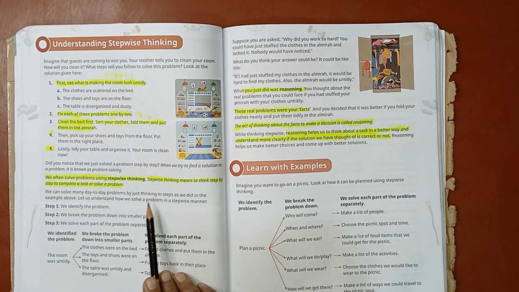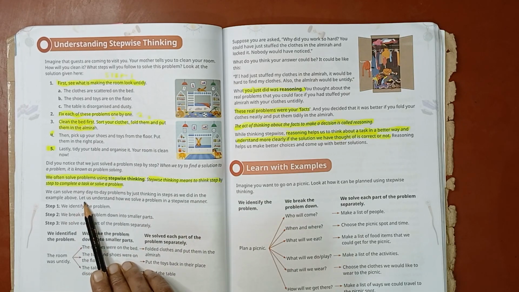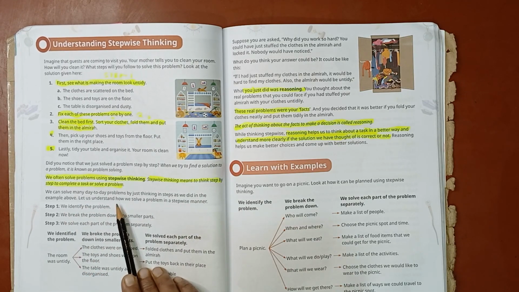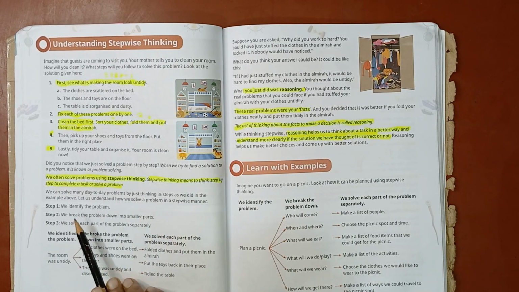We can solve many day-to-day problems by just thinking in steps as we did in the example above. Let us understand how we solve a problem in a stepwise manner. First of all, we identify the problem. Second is we break the problem down into smaller parts. First of all, we identify the problem, that is what we have to solve.